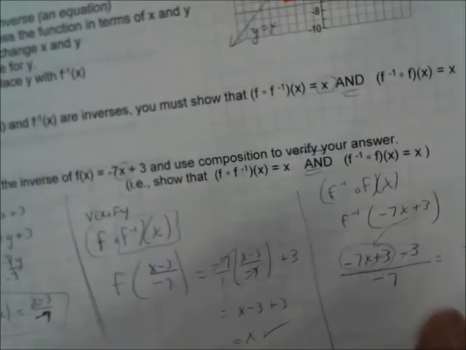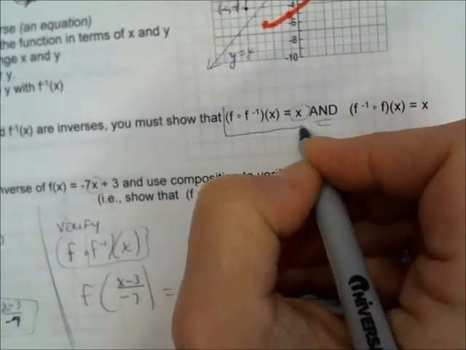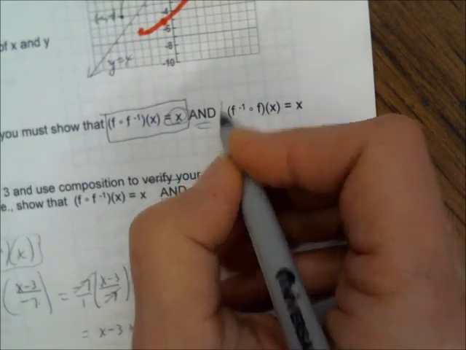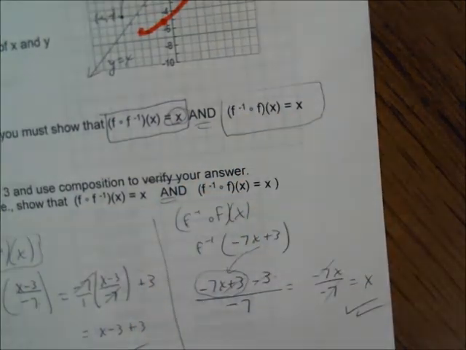So that's verification. You have to show that first f of f inverse is equal to x, and second you have to show that f inverse of f is equal to x.